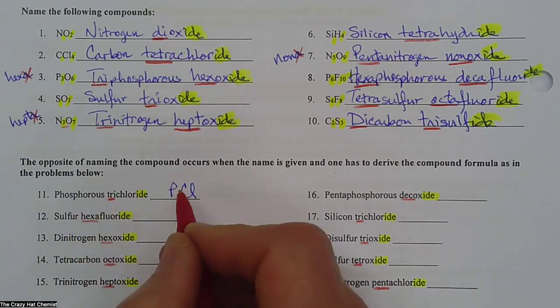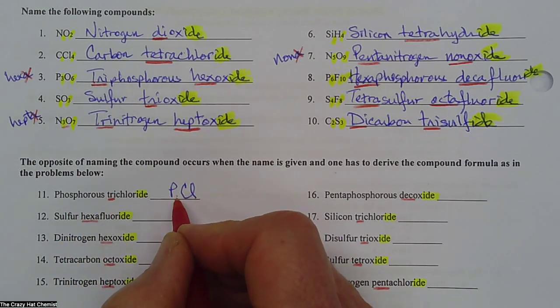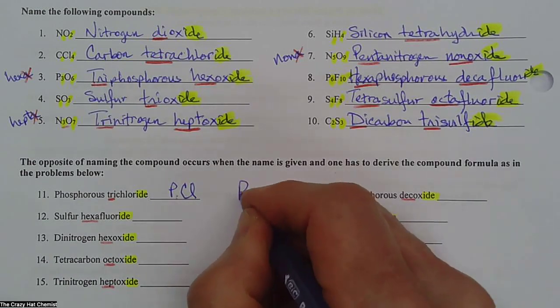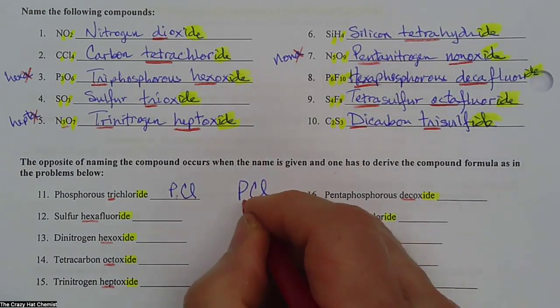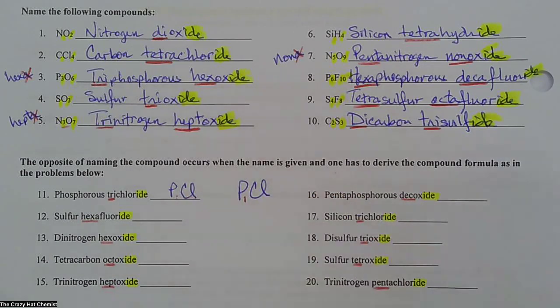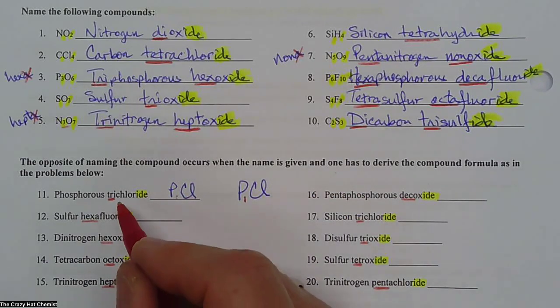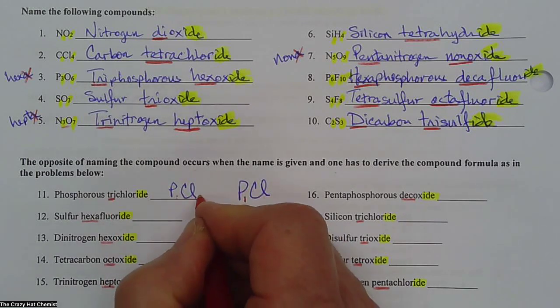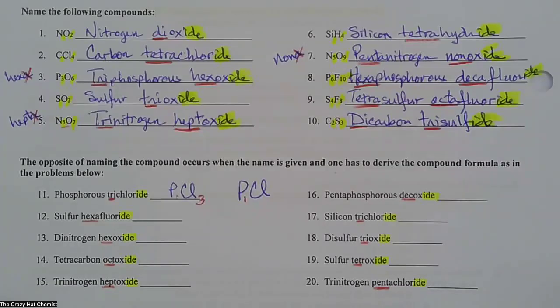So phosphorus, there's only 1, so there's an imaginary 1 here. I don't actually write imaginary ones, okay, but there's an imaginary 1 right there. So it's going to really be PCl, and there's a 1, but we don't write 1, so we're not going to write that 1 right there. And we always write a prefix for the second one, and how many? That's a tri, and that is a 3. So it's PCl3.